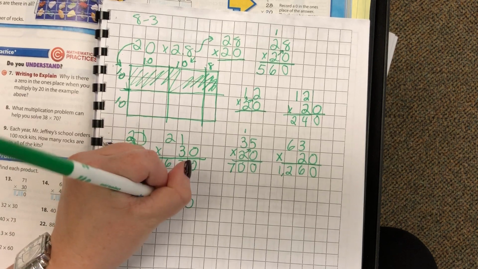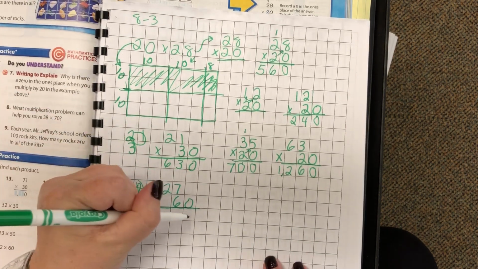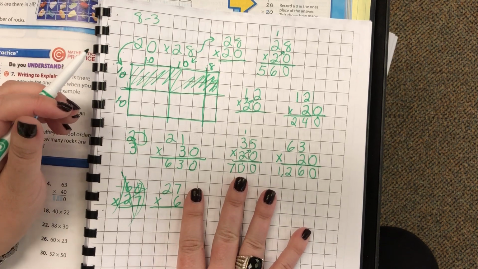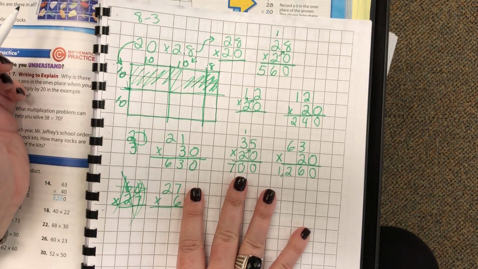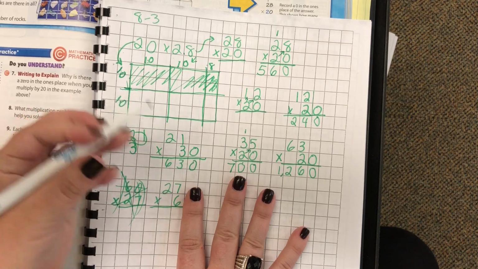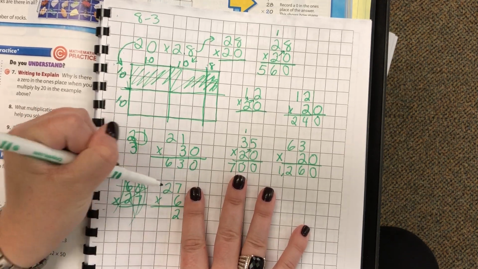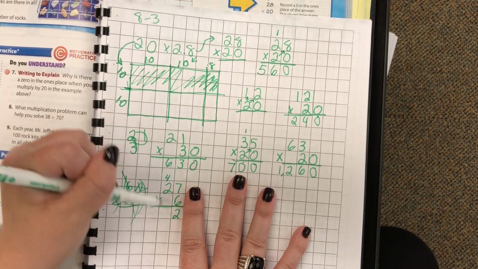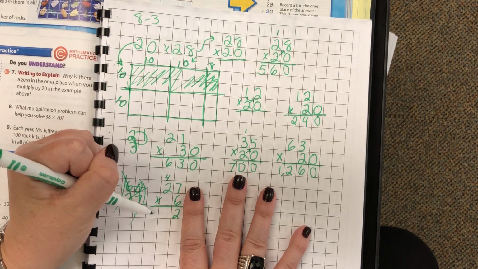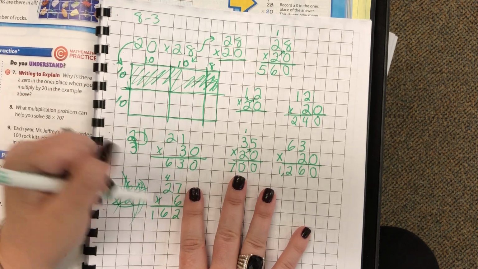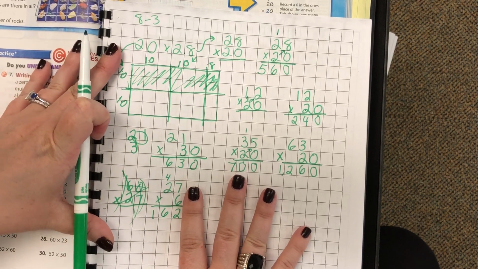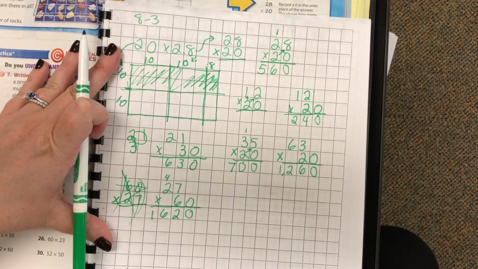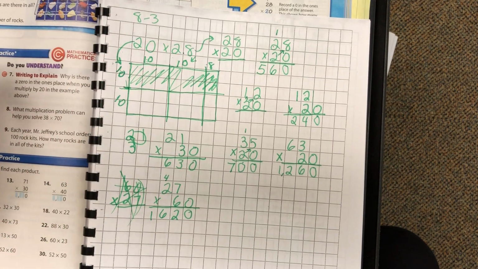27 times 60. Drop down that 0. If I need to, I can cover it up. And now I'm just left with a happy little 2-digit by 1-digit. 6 times 7 is 42. Write my 2, carry my 4. 6 times 2 is 12, plus 4 is 16. Now I uncover it, and magically I've turned my 3-digit into a 4-digit. Magic. This is simple.